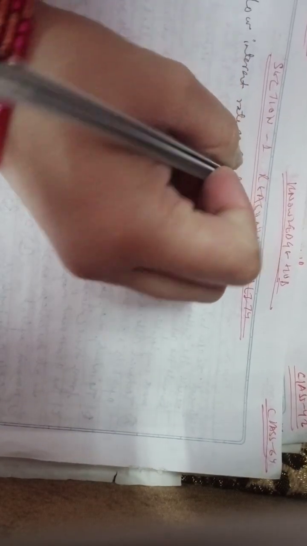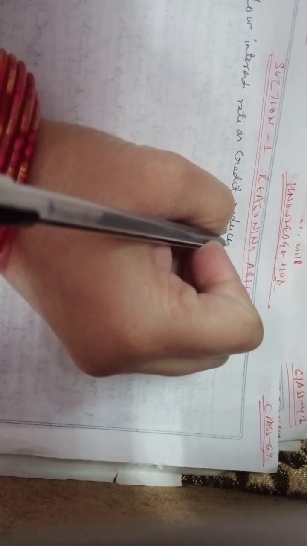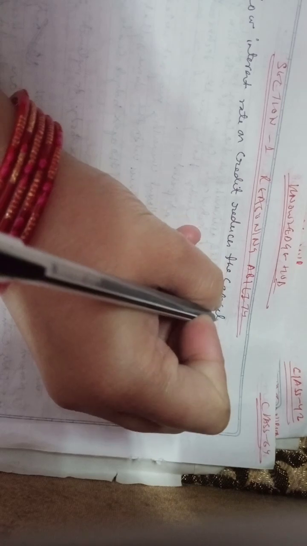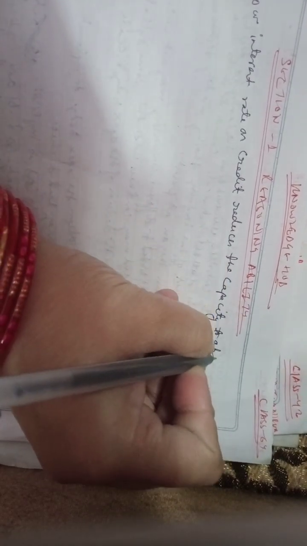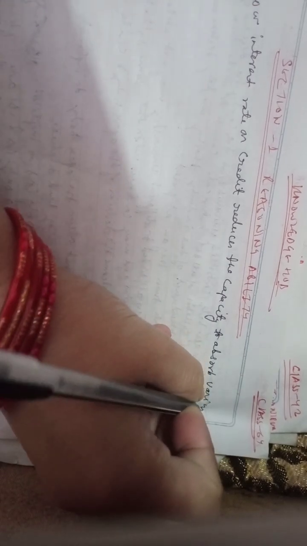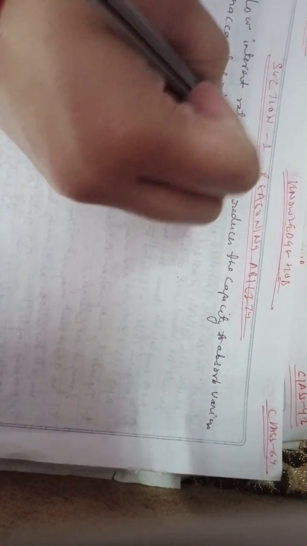Now we go for the questions here, and we have as follows. First we will be going for the 36th question for this passage. The question is: low interest rate on credit reduces the capacity to absorb the various unaccounted risk factors. So here we go. Okay, now we go for the next one.